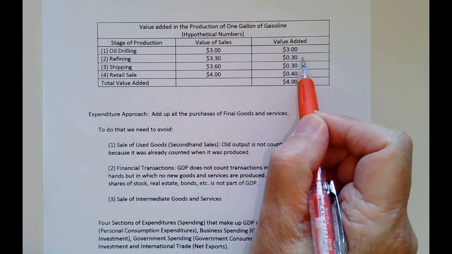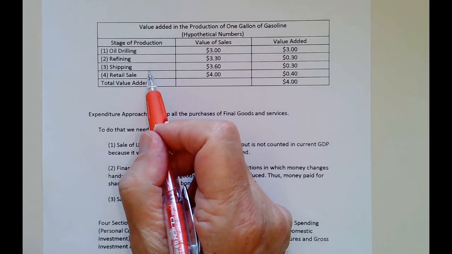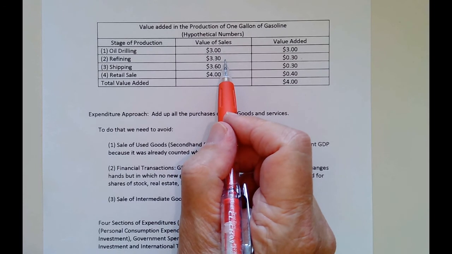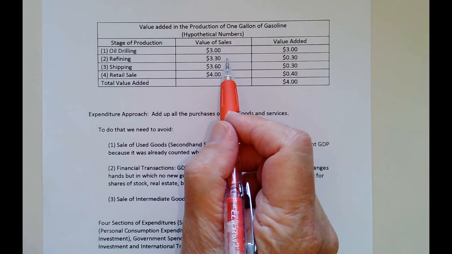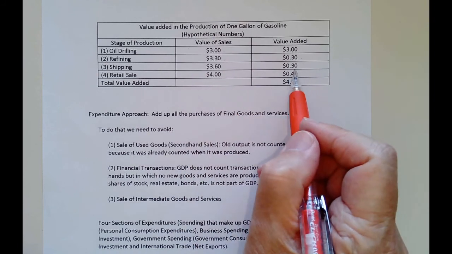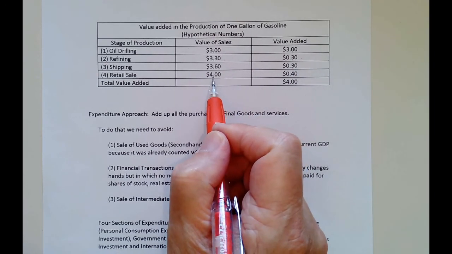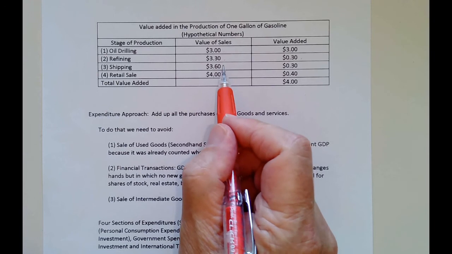Then it gets shipped to the gas station in some kind of a tanker. They bought the gasoline from the refining company for $3.30. They sell it to the gas station for $3.60. They've also added 30 cents of value to that. And then the gas station sells the gasoline to us for $4, and they make a return of 40 cents on that. So they've added 40 cents of value right there.